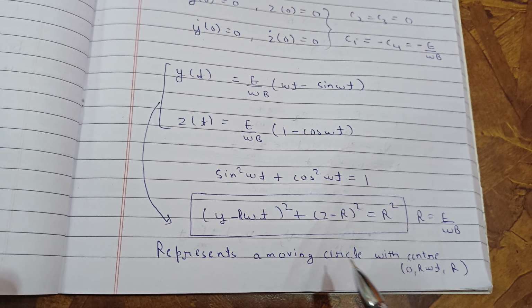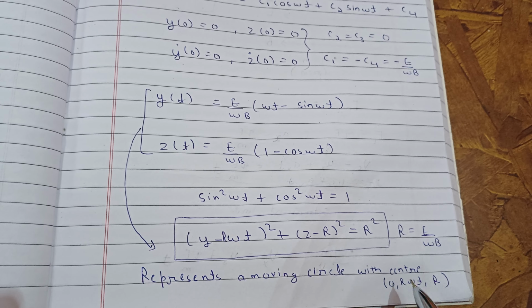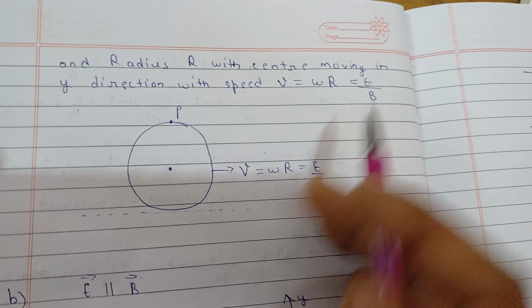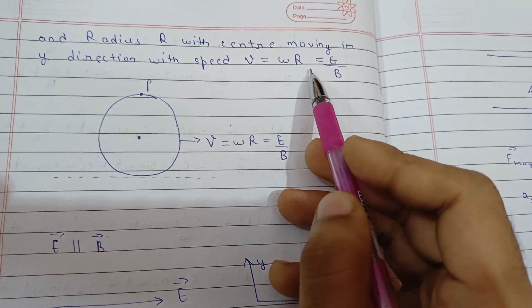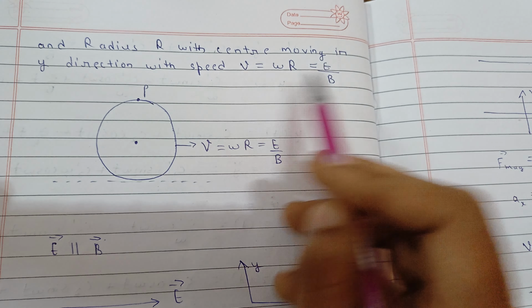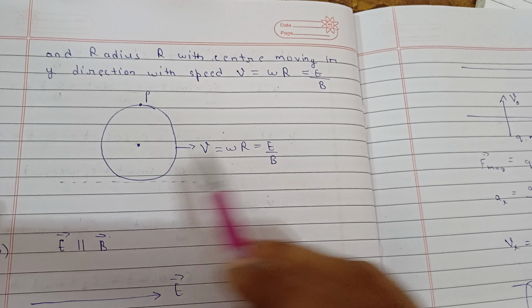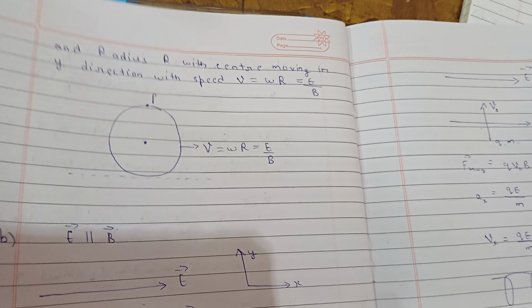Now this represents a moving circle with center (0, r omega t, r), these being the center's coordinates, and radius r, with the center moving in the y direction with speed v equal to omega r, which is E by B. In place of r, we substitute the value E by omega B, and that gives you E by B as the velocity. With this speed the center is moving in the y direction. That's how we define the trajectory. I hope it is clear to you now.